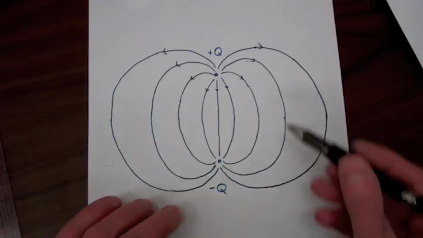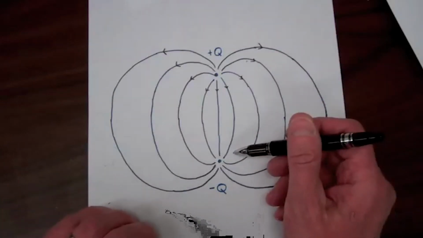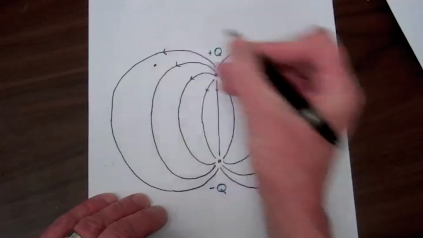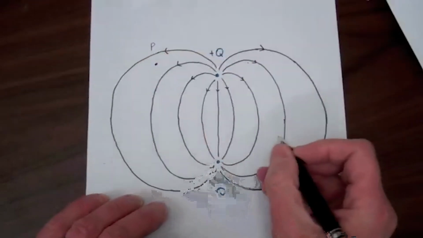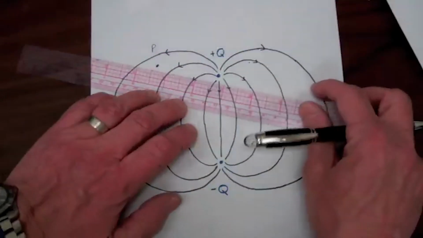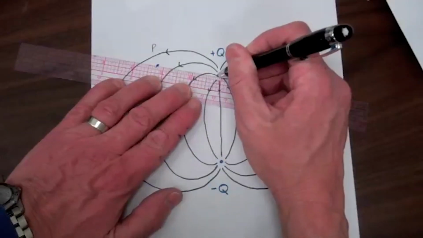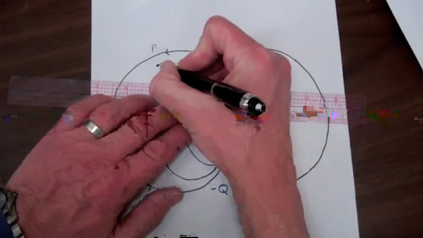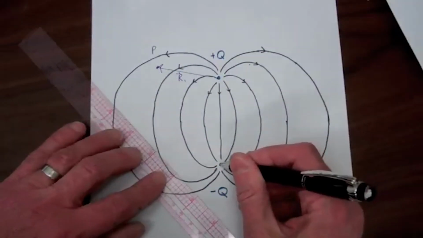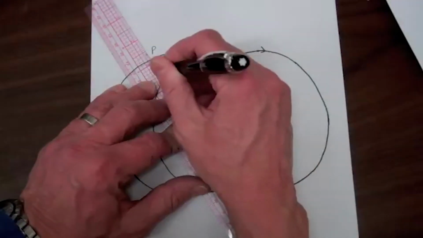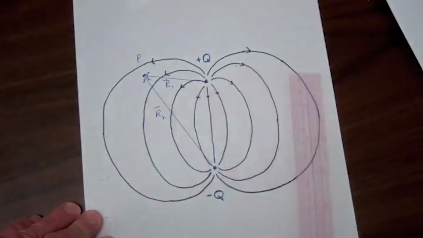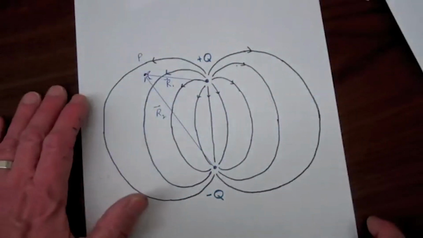Let's begin by looking at our system of image charges, and let's determine the potential at some point, say this point here. That point is a distance r sub 1 from the positive charge. Let me define our vector r sub 1, and a distance r sub 2 from our minus q. So r sub 2 is the vector that points from the minus q to our point P at some position r.